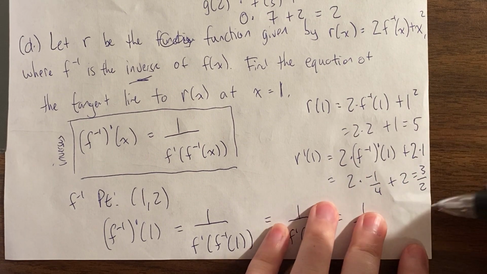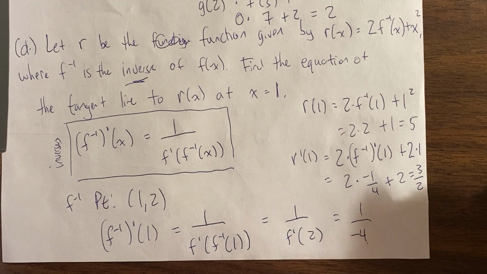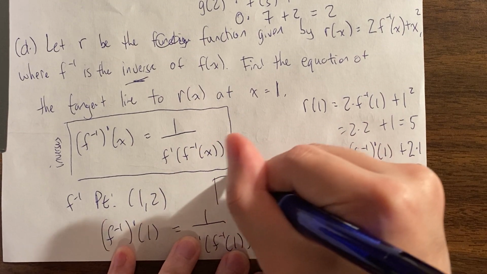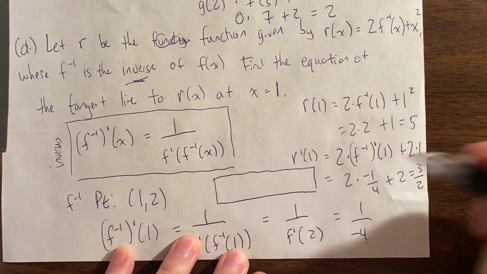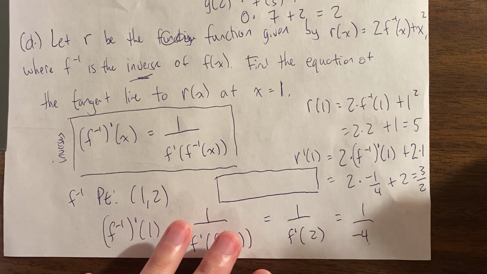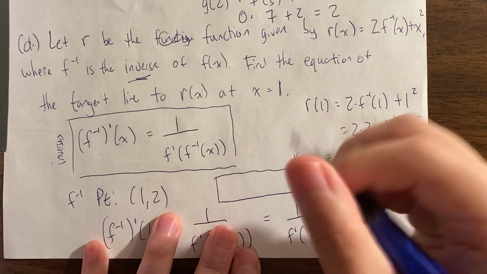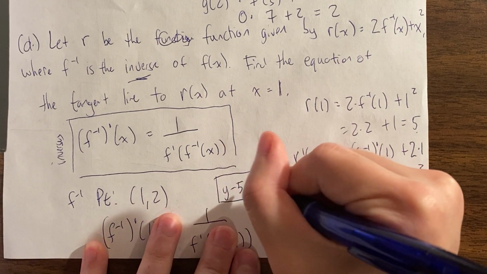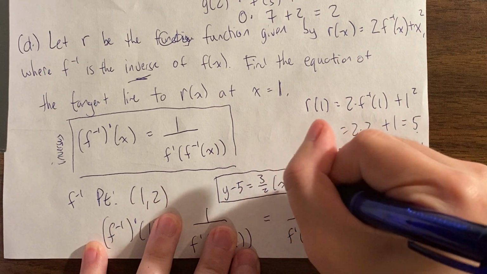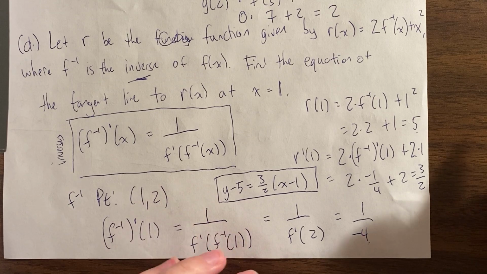So we have the point and the slope. We are ready to write the equation of the line. If you have watched our videos, you know that I'm quite messy, so I'm just going to randomly put it in this box that I'm drawing right now. I always do point slope form because point slope form is the best form. I'm going to write y minus 5 equals the slope 3/2 times x minus 1, and we are done with the question.